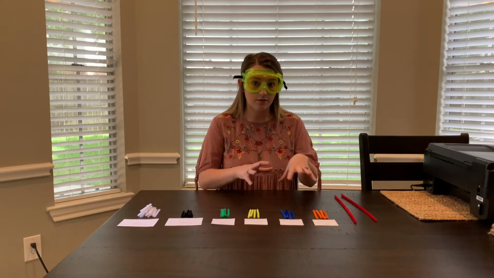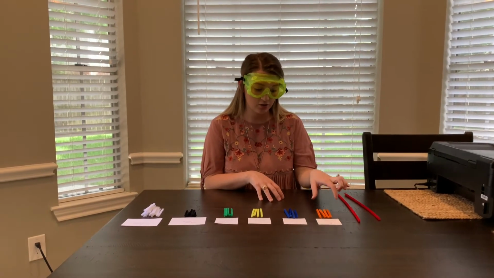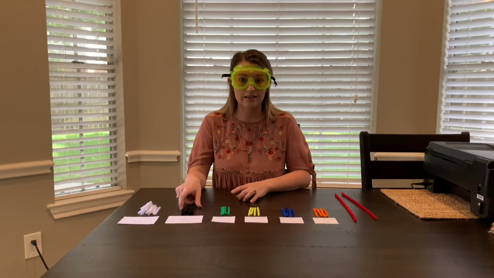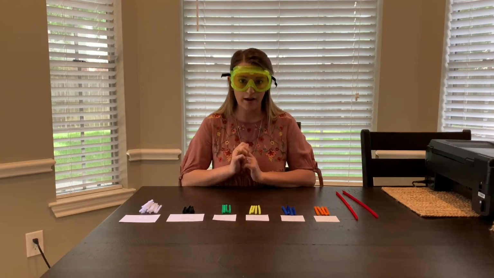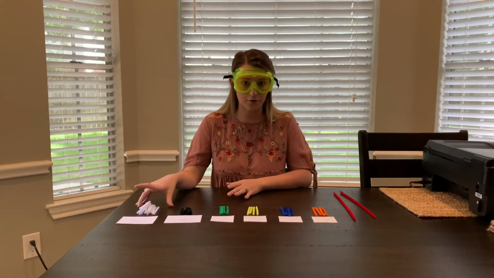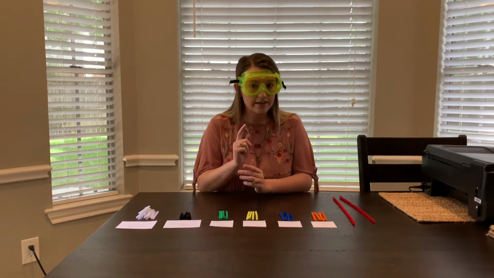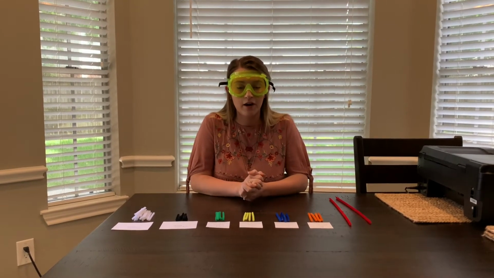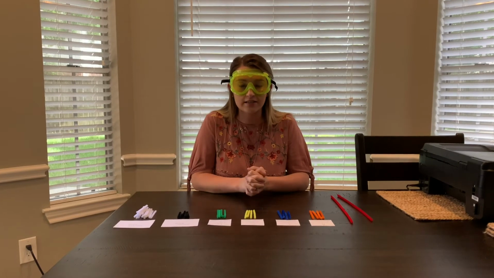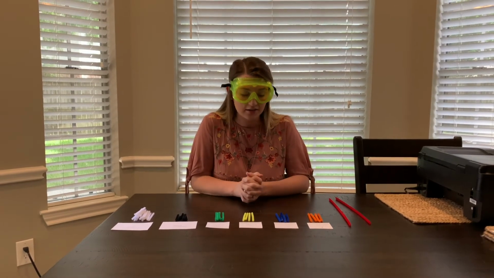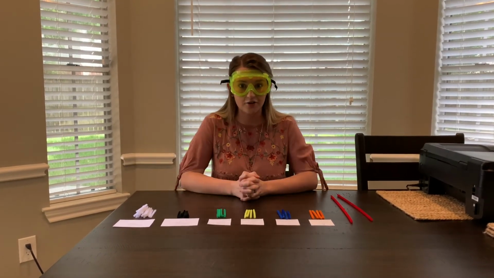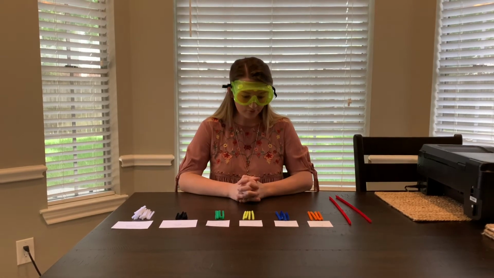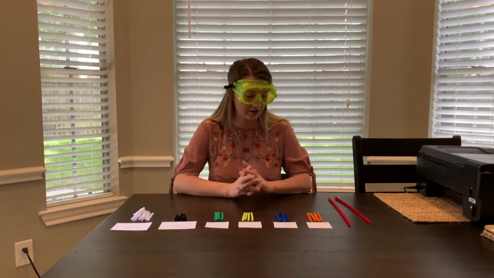However, we cut the pipe cleaners into 4s and then 8s. And then you should have had 4 white pipe cleaners that we cut into 4s as well. I'm wearing safety goggles because since we're working with scissors, we have to make sure that we're taking all necessary precautions to protect ourselves. So especially our eyes, since they are sharp objects. Okay, so let's get started.